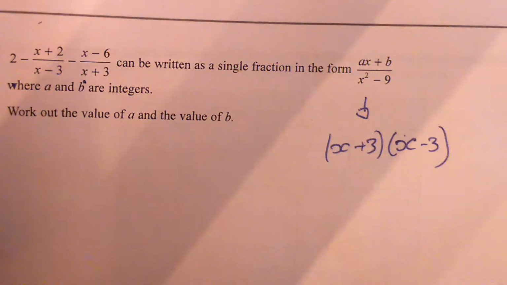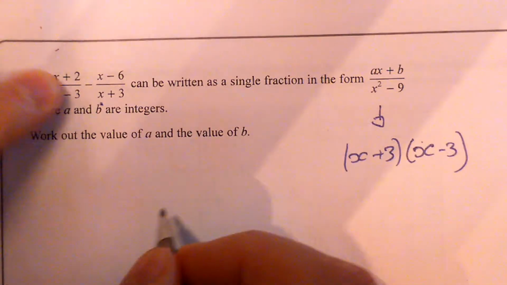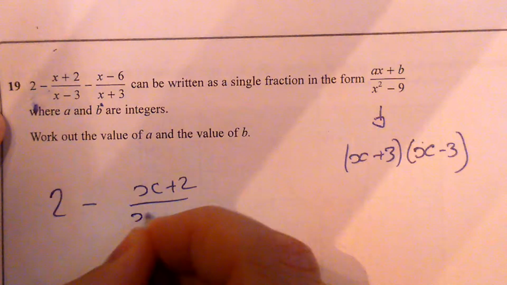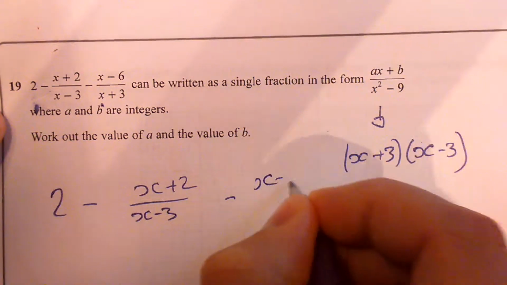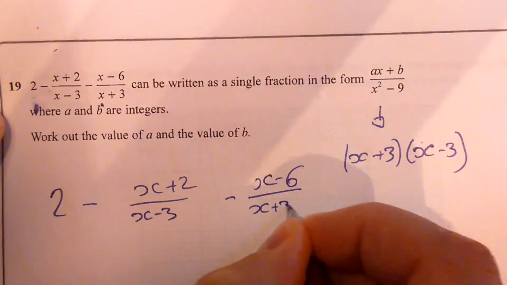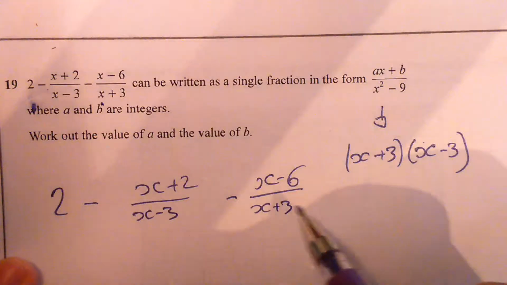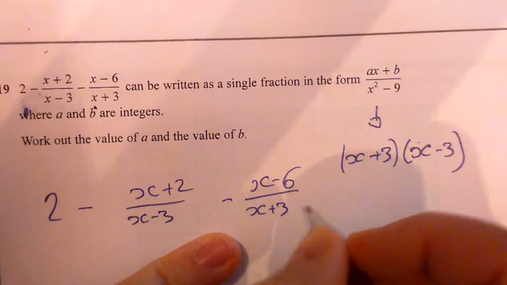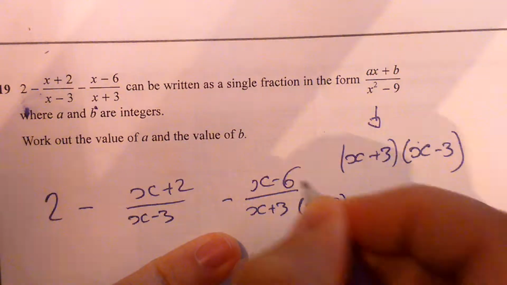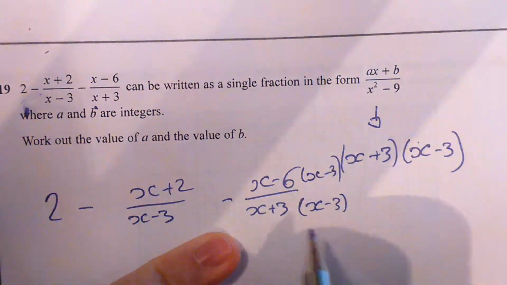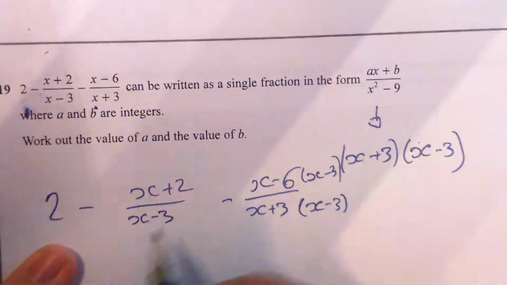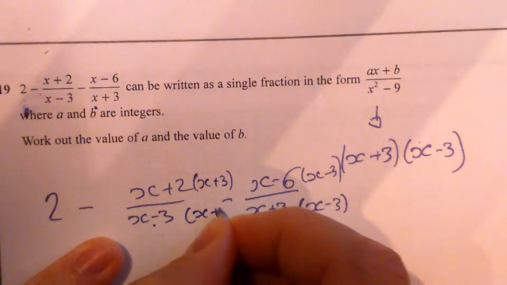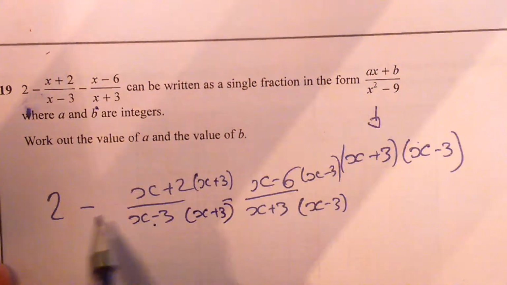So let's work backwards. I'm going to write this question again: (2 minus x plus 2) all over (x minus 3) minus (x minus 6) all over (x plus 3). Now to make all of these the same denominator, I'm going to treat it like a fraction. For this one, I have to multiply the top and the bottom by x minus 3, because then when I expand it, my denominator becomes that. But because this is a minus, I need to multiply this by x plus 3 and x plus 3, to get the same denominator.